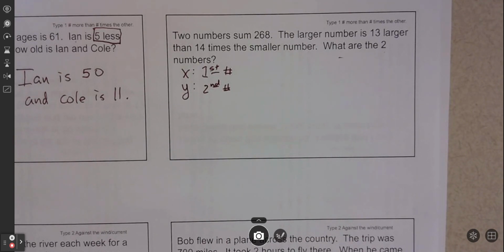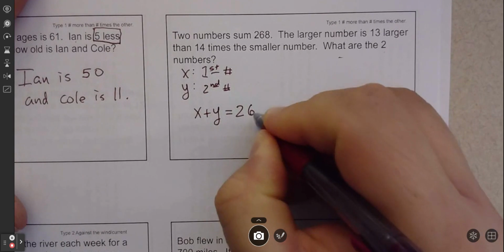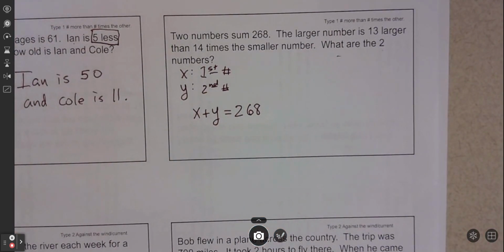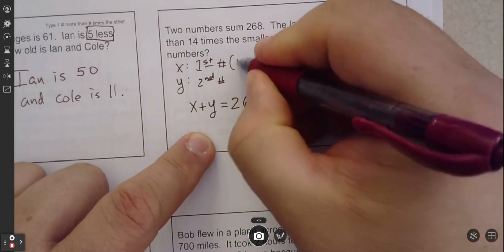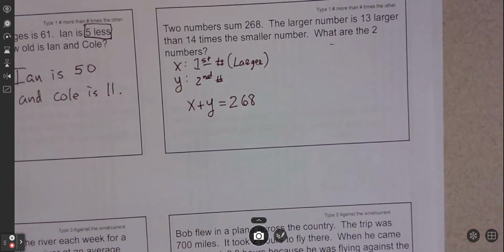All right, so the two numbers sum to 268. So 268 equals X plus Y. I usually like to write the variables first, but if you wrote it the other way, that is totally fine. The larger number is... okay, so let's identify the larger. We'll make X the larger.